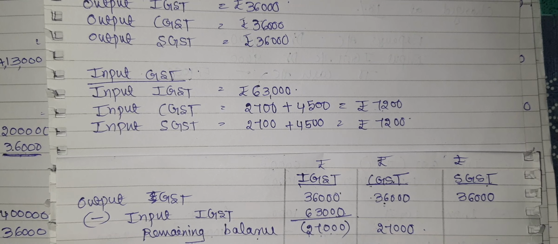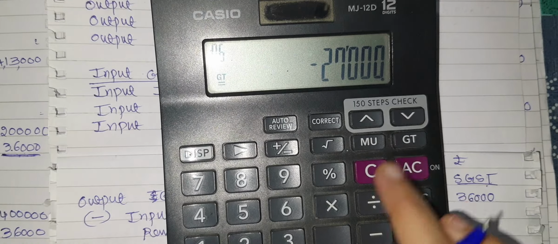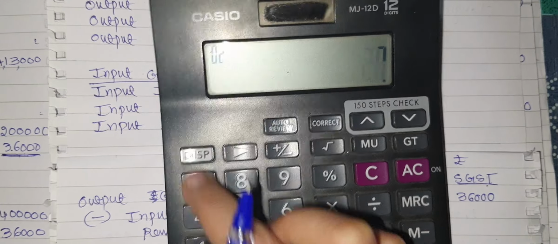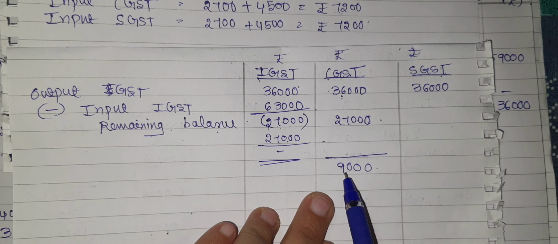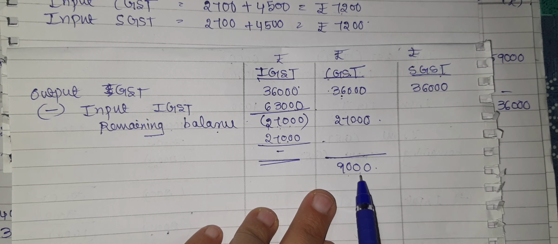27,000. Here it is nil. So 36,000 minus 27,000, that is rupees 9,000. So here we have used the entire amount of input IGST, that is rupees 27,000, against CGST. So remaining output CGST is rupees 9,000.